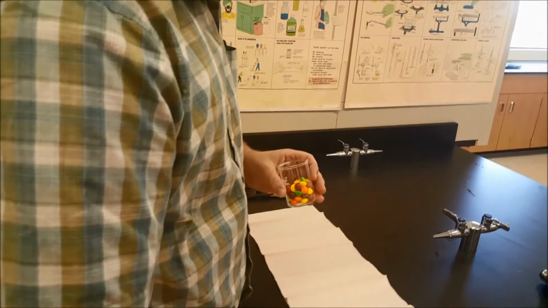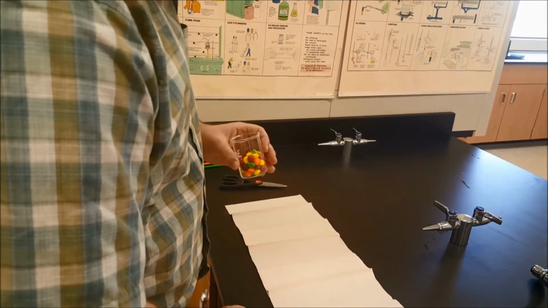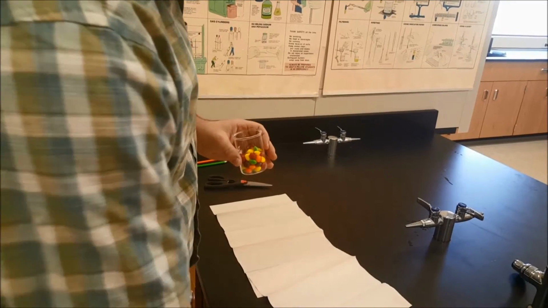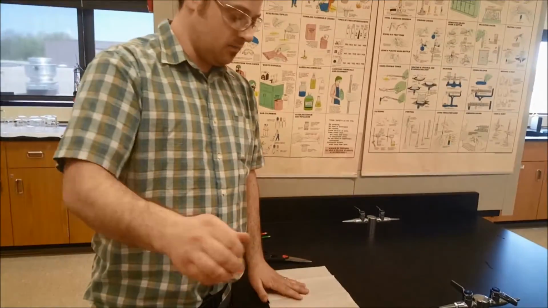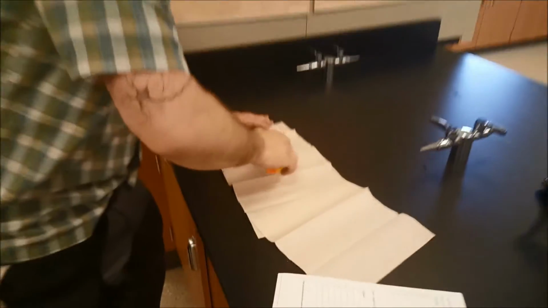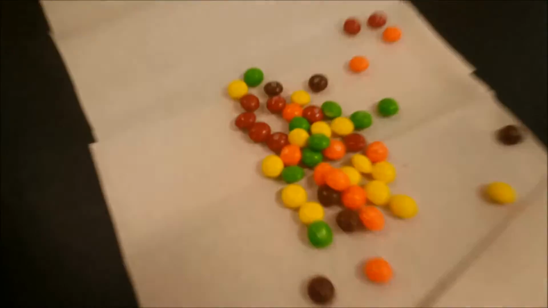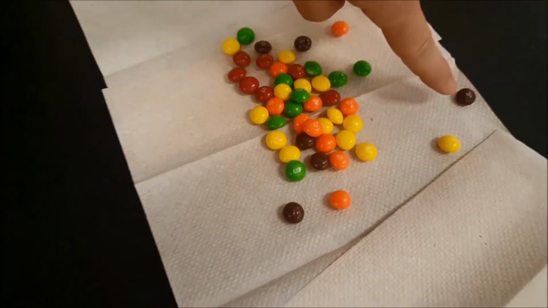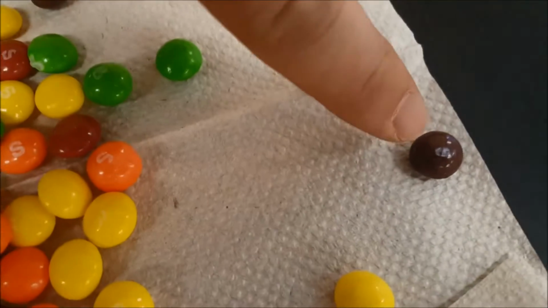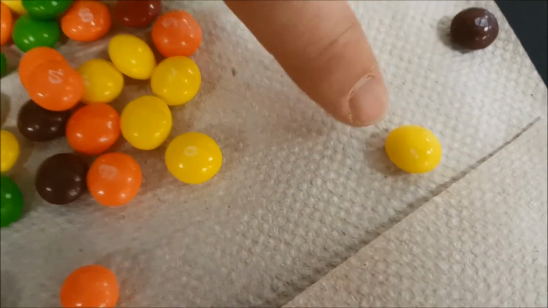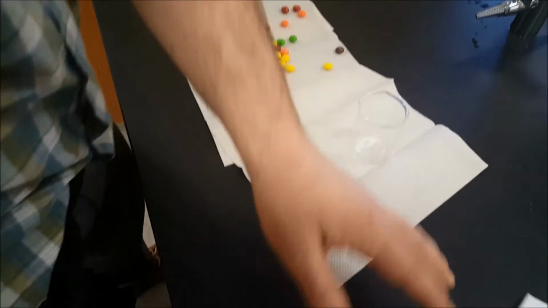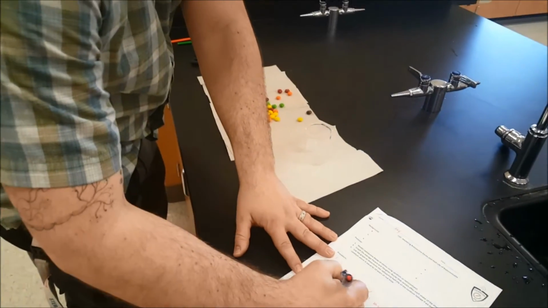So, I'm going to show you what a first shake is going to be like. You take your candium and you give it a good shake, 10, 15 seconds. Pour them out in a nice safe spot. Now you can see some of them flipped with the S up, others did not. So now you have to sort your elements. Sort and count.